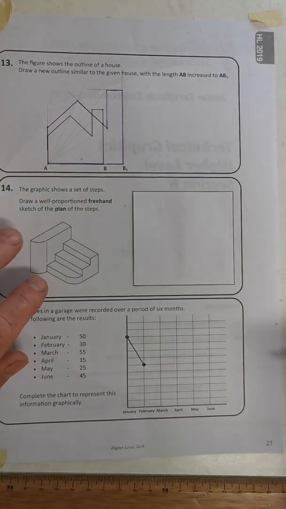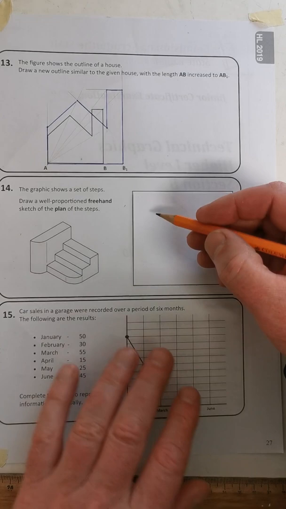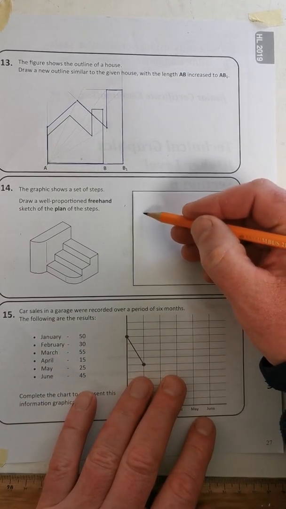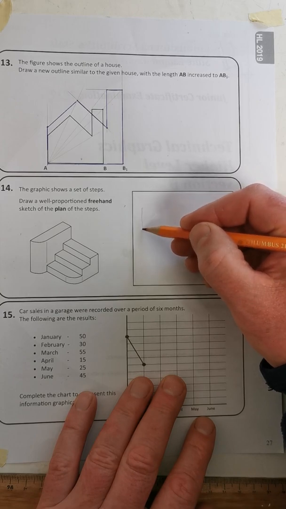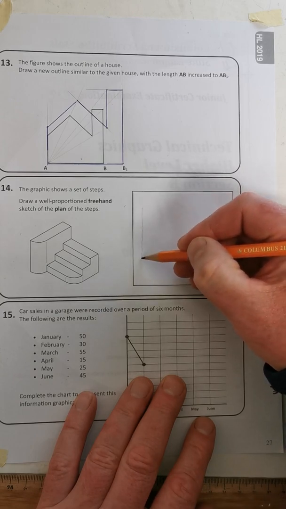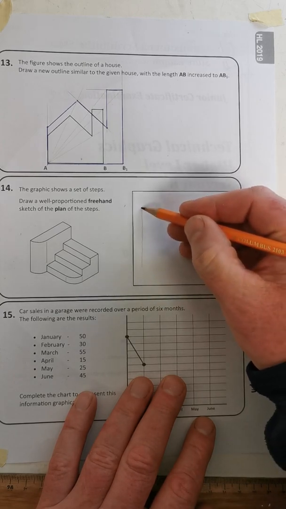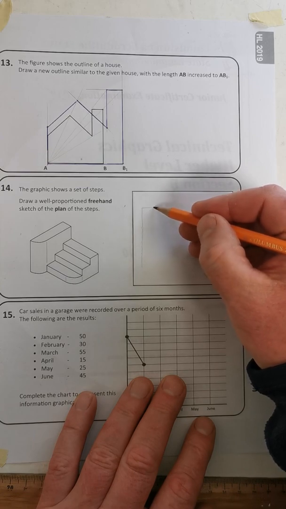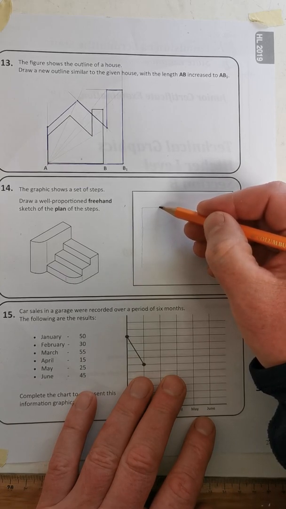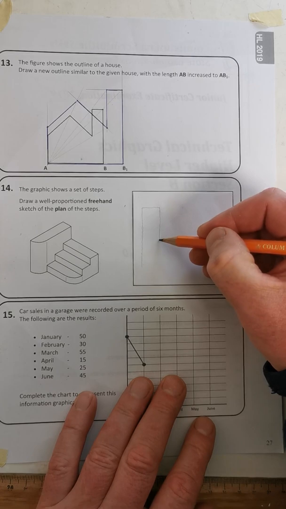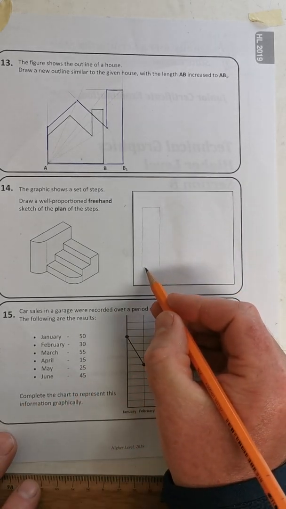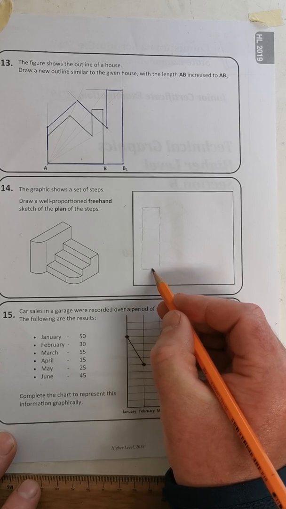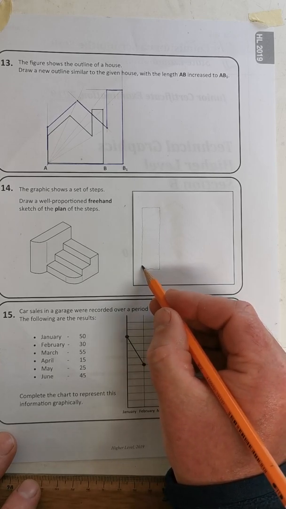Okay, so question 14 again, freehand sketch. So I'm going to just draw in there the plan of this. Again, we're looking for proportion here. There is okay, I think, now for the proportion of that.